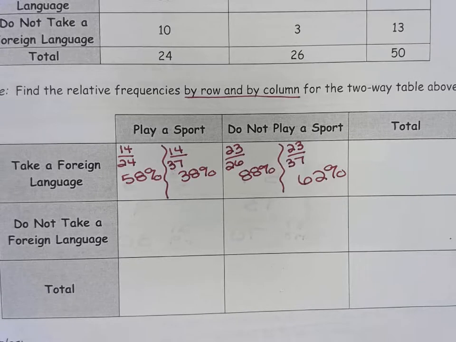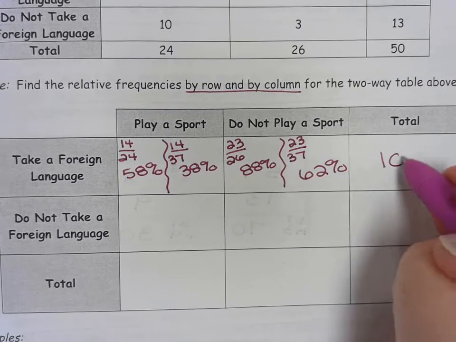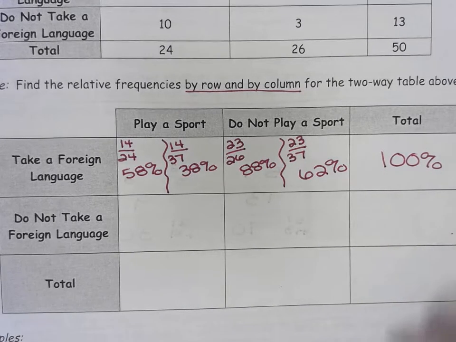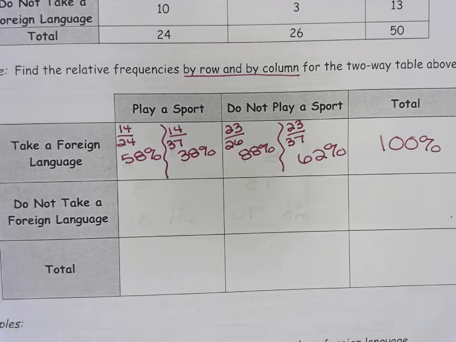Now your total is always going to be 100 or 1, 100% or 1. It doesn't really matter which one you put. So your total column is always going to be 100%. Wait, for all of them? Mm-hmm. So why don't we just write it down on all of them? Do it. We will. We just haven't got there yet.